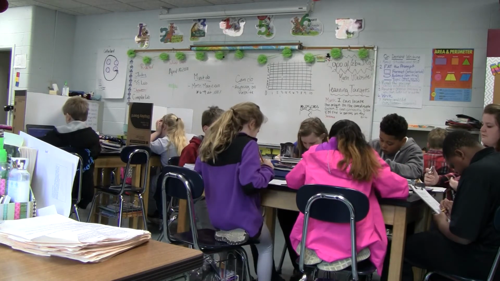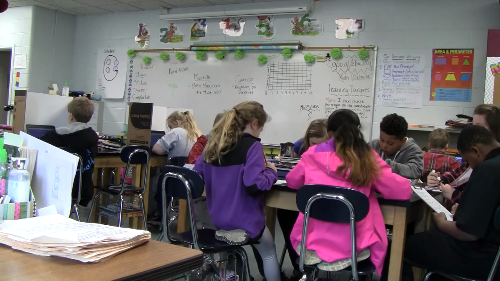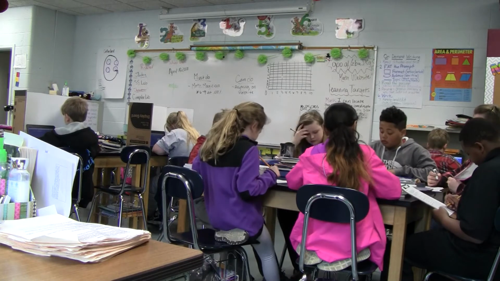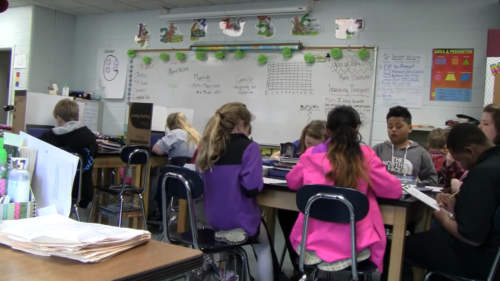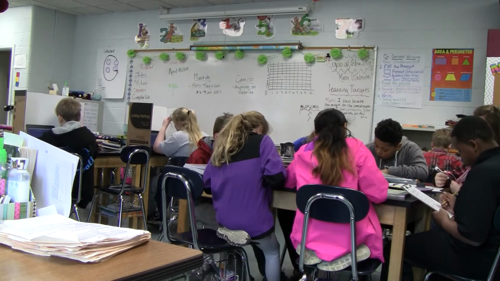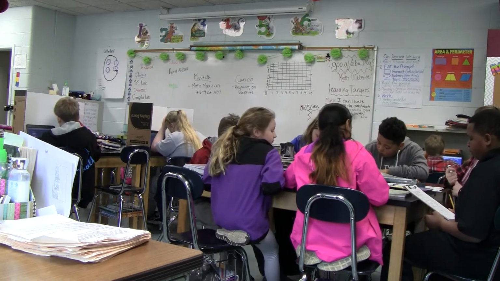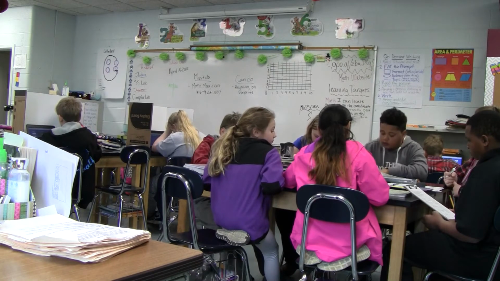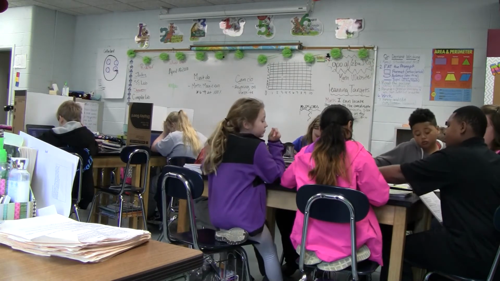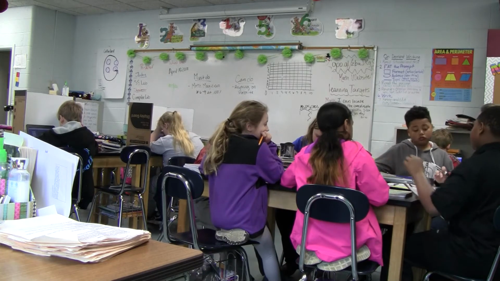Aubrey, where do we start first when we're going to look for our coordinate? On the x-axis. We start on the x-axis, but where do we begin when we're making it? It's on your paper under plot and label. We start at the 0. What is the 0 called? The origin.